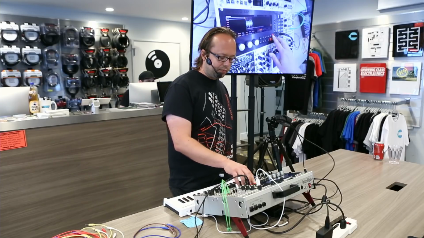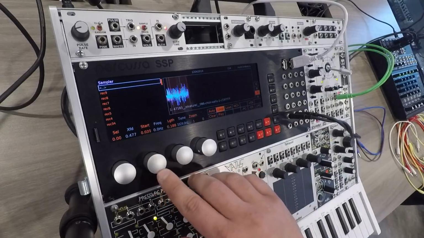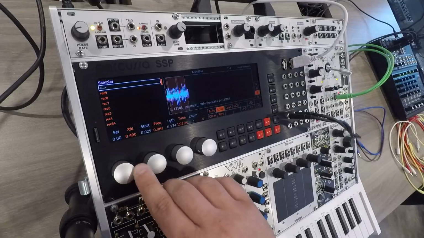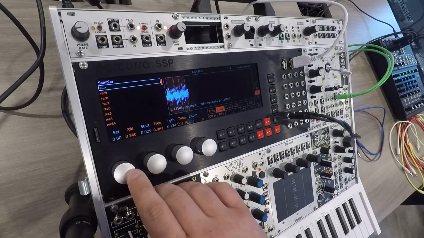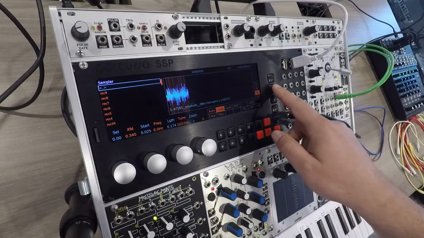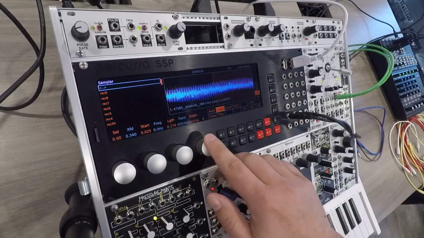And in the sampler, you can choose the start position for playback and the length of playback, and you can adjust the crossfading as well on the sample. You can see the 2 playheads moving along when they're crossfading. You also have a zoom function to zoom in, zoom out.